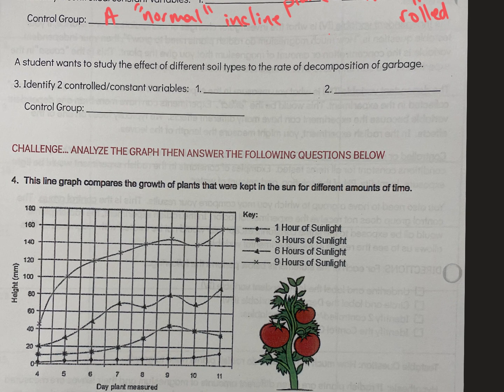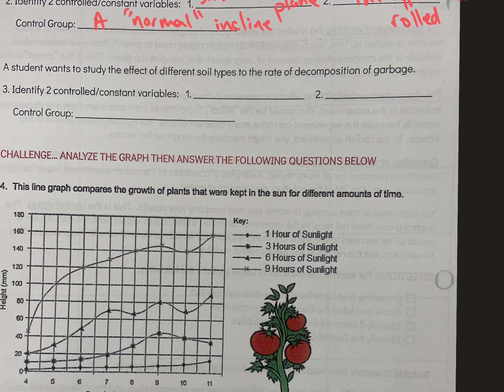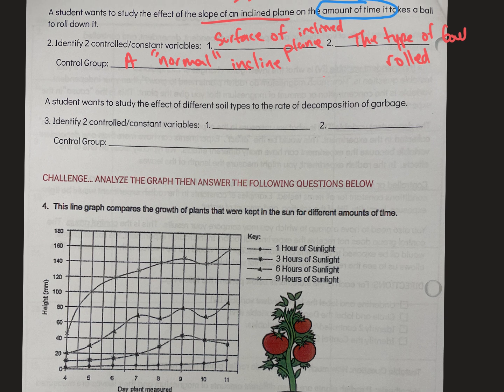So number 3. A student wants to study the effect of different soil types. That's going to be our IV, that's what we're changing, on the rate of decomposition of garbage. So rate of decomposition, we'll put that as our DV. Identify two controlled and constant variables. Some stuff that we may want to keep the same is the temperature. We may also want to keep the same the type of garbage.